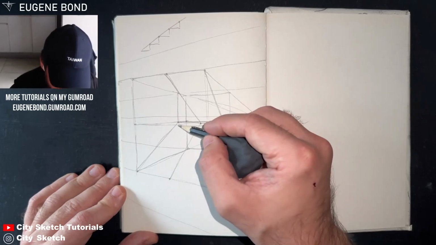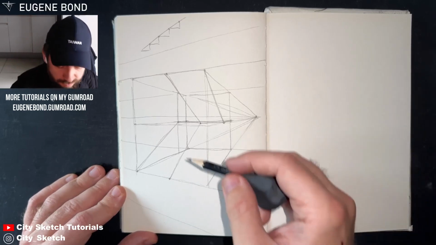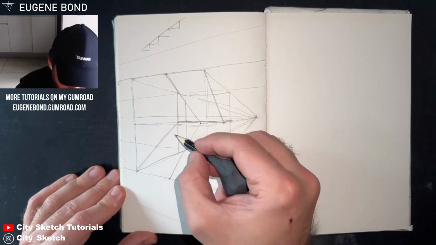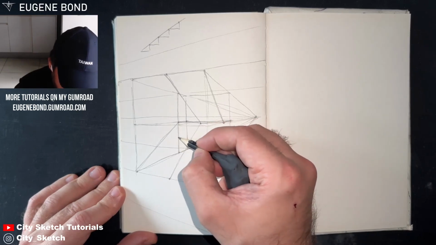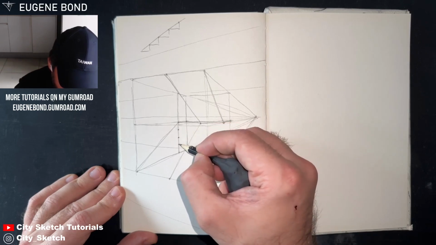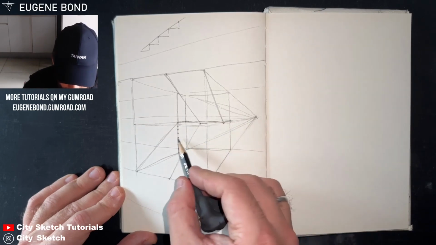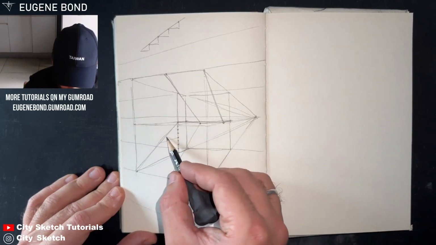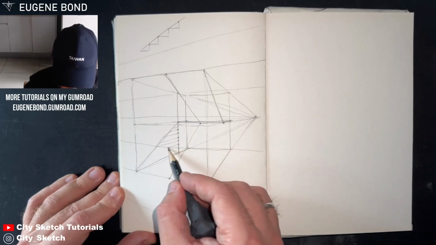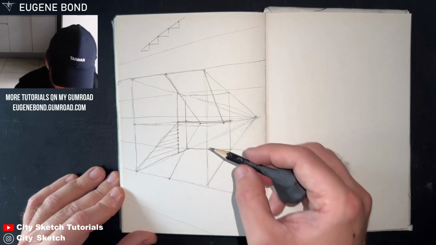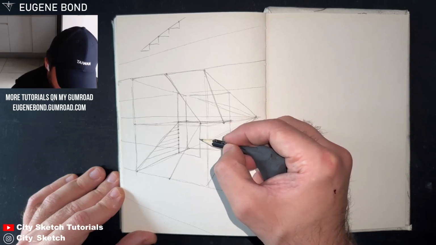And now I will build this kind of zigzag for each step. So let's just divide this vertical line into 8. So when I project this here, I can also divide here into 8.